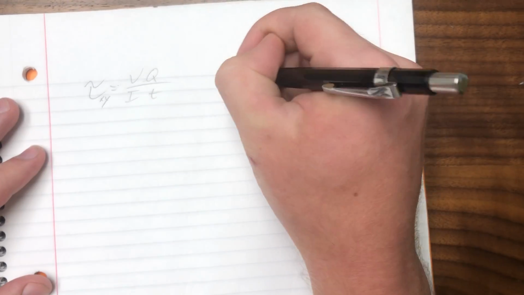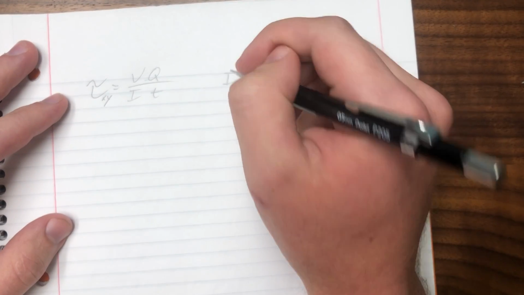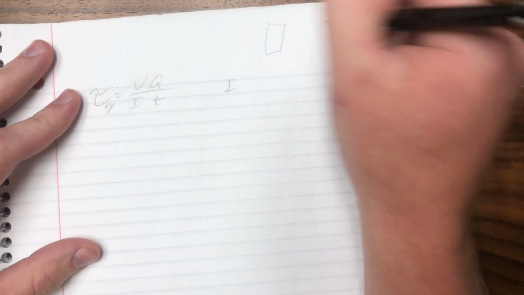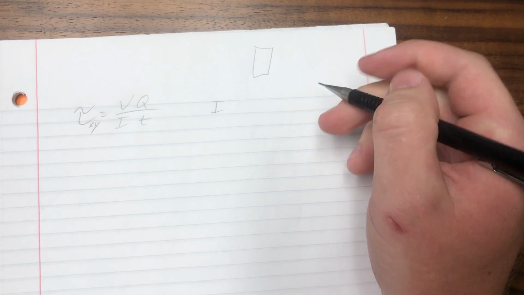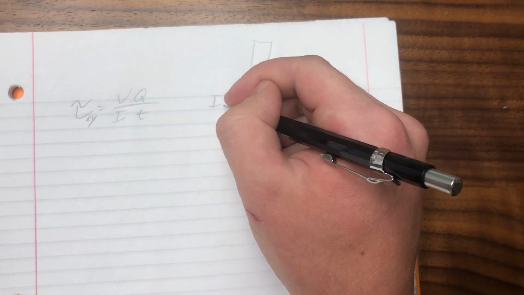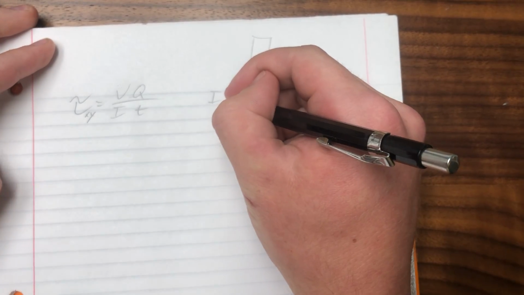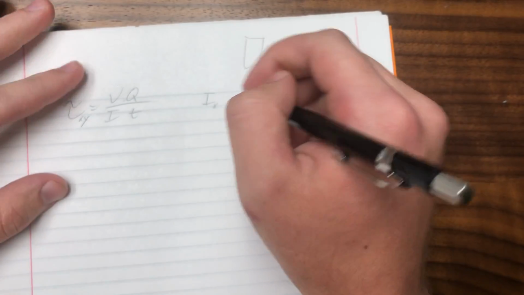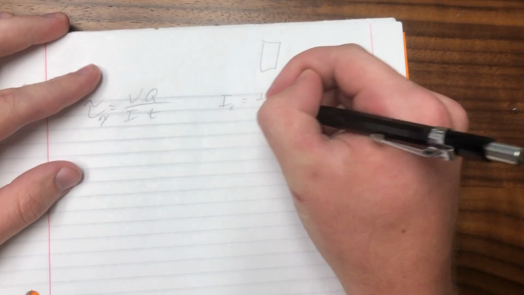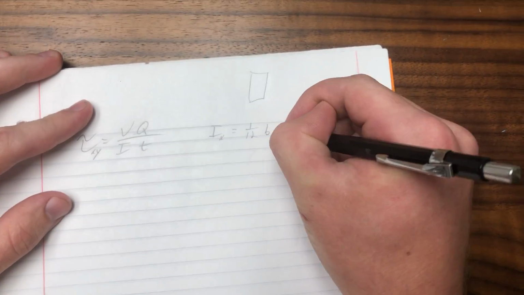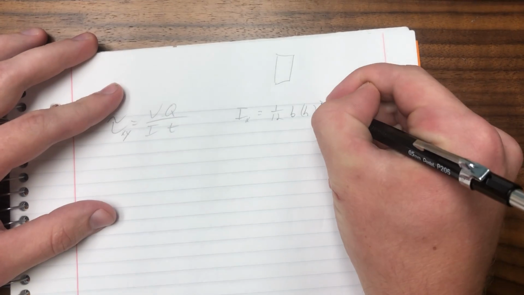So now we have to solve for I, and in this case, since the shape was like this, we have to solve for the moment of inertia in the X direction, so this will equal 1/12 base times height cubed.